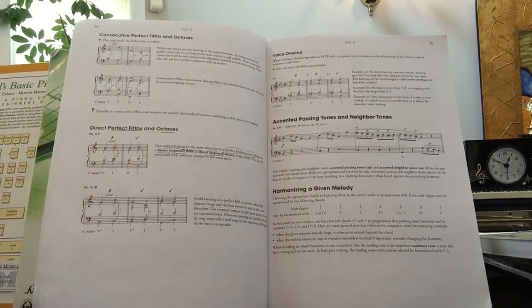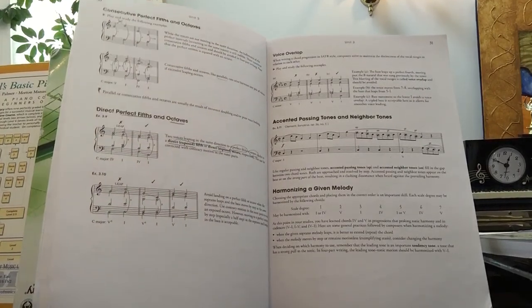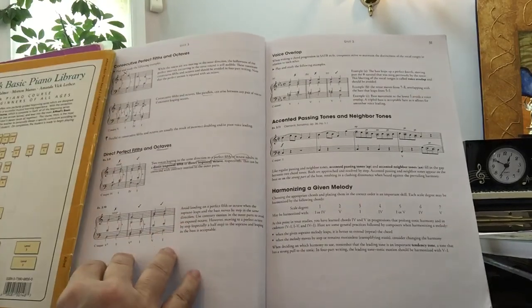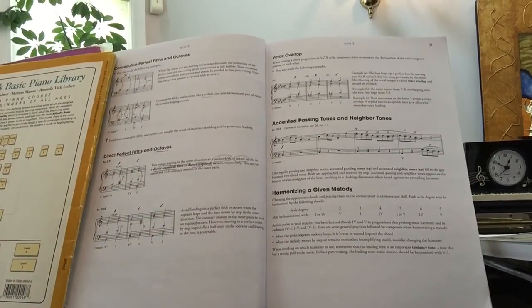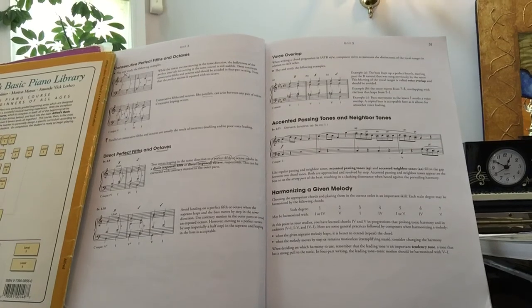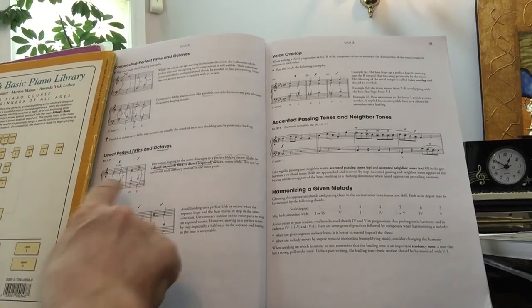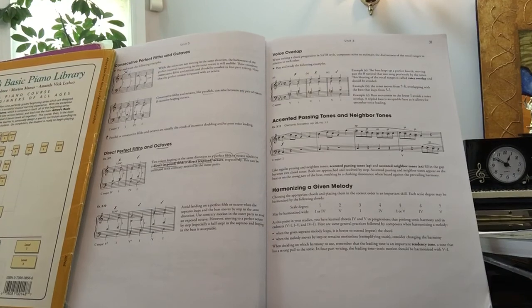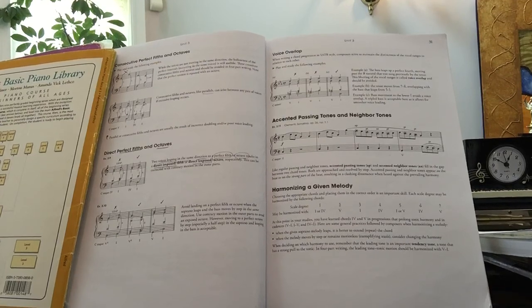So the A goes to C and the left hand, the bass goes to a perfect octave as well. They're both leaping. The bass is an F, goes to C, and the A goes up to C. That's called a direct or exposed octave.